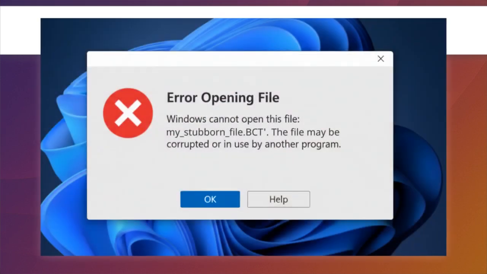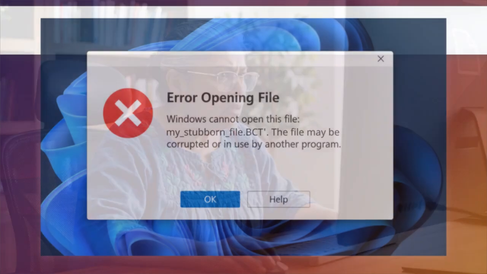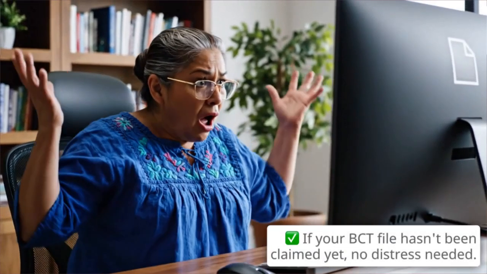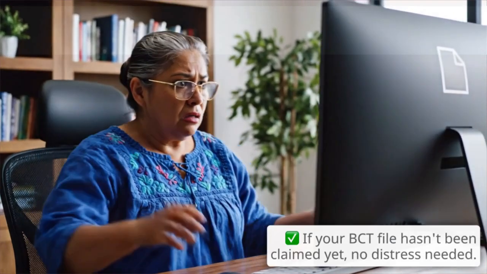If the BCT file still will not open, there is no need to stress. We didn't have luck with the basic application. Let's quickly pivot and execute these 3 targeted actions to find the core of the problem.